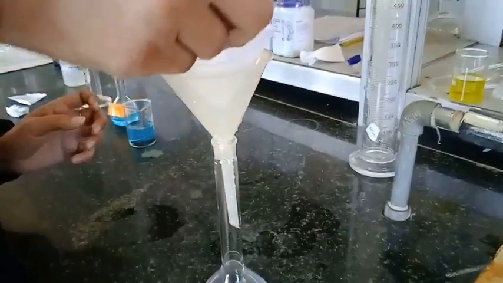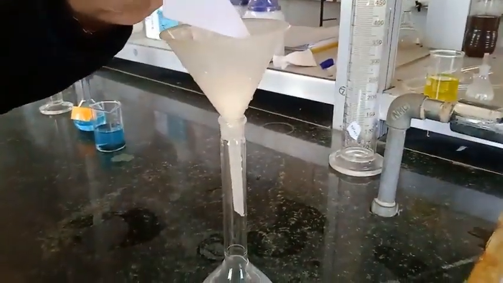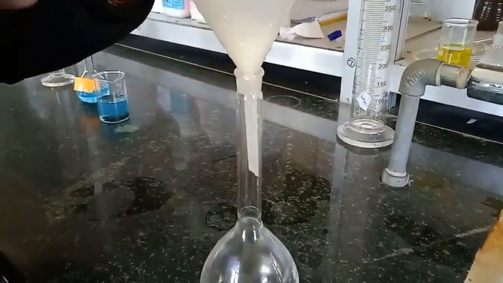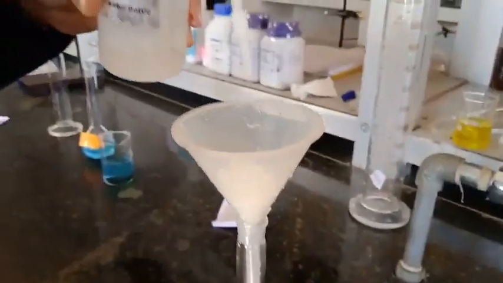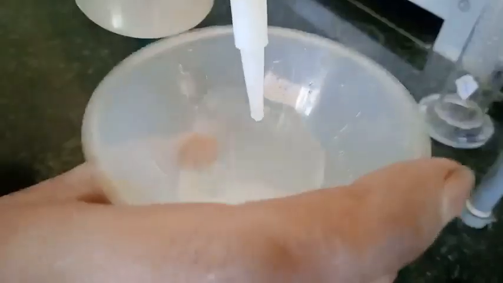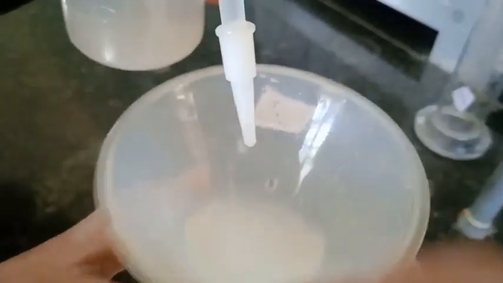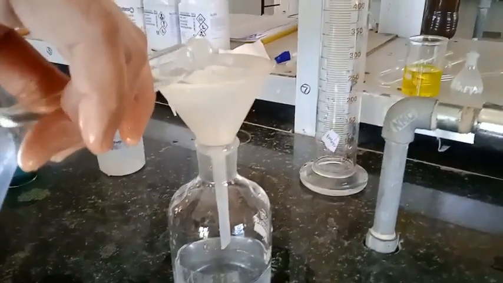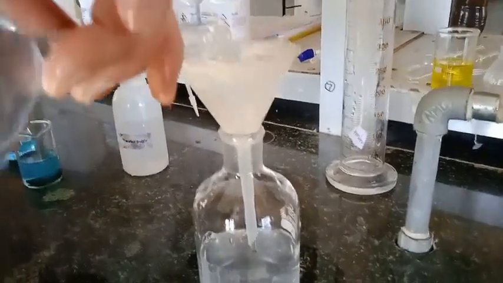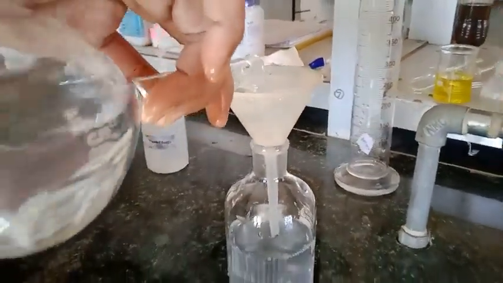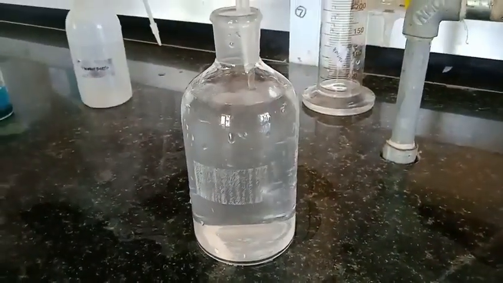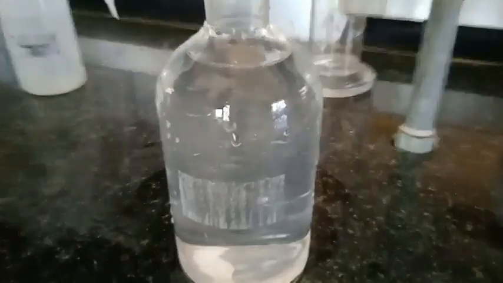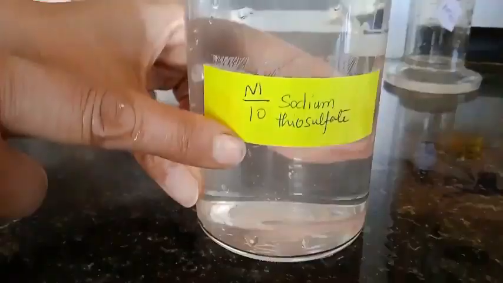Since I do not have a 500 ml container, I first dissolve it in a 250 ml measuring flask, and then I am transferring 250 ml of distilled water into this reagent bottle. So I make it up to 500 ml sodium thiosulfate solution. So this is my M/10 sodium thiosulfate solution.